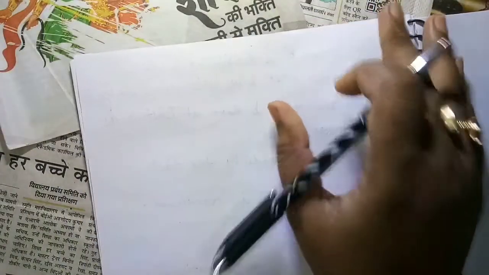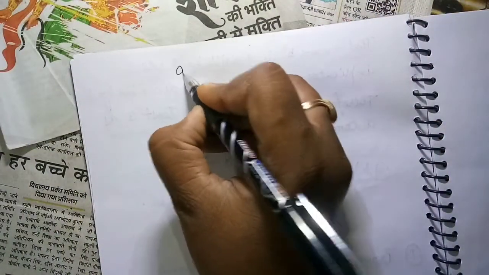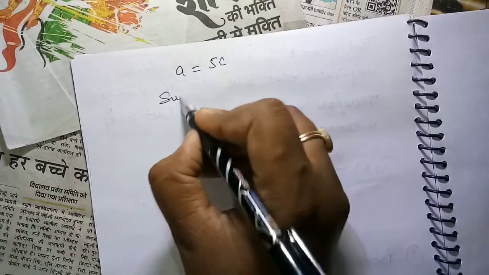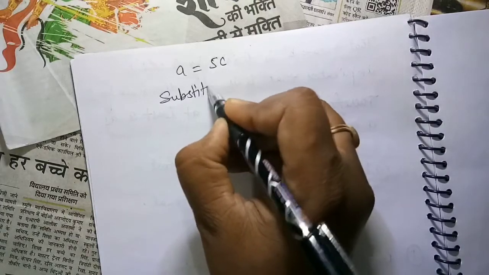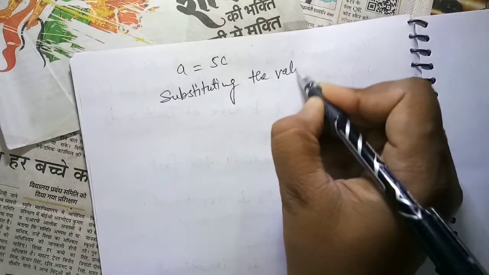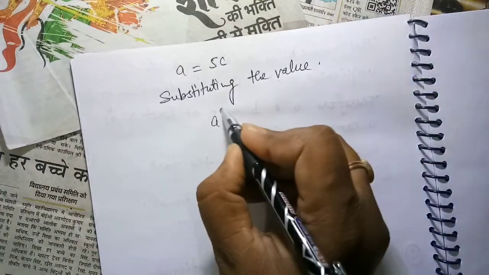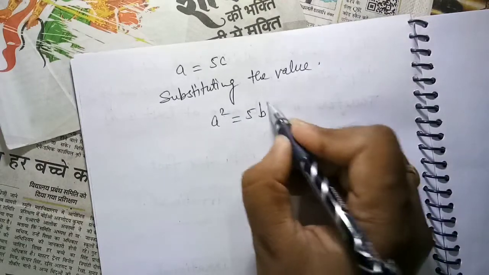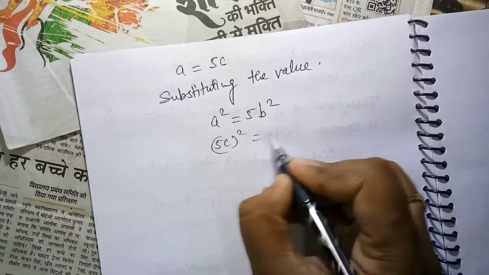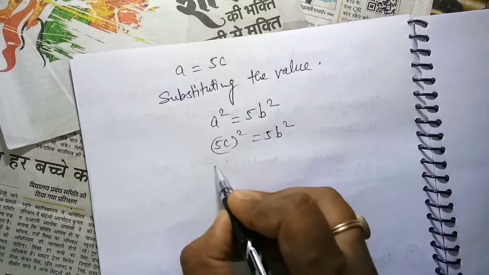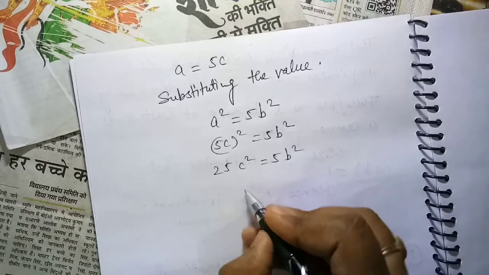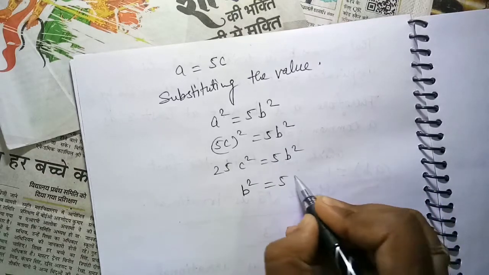So let's say a equals 5c. Now substituting the value in a square equals 5b square, we get 25c square equals 5b square, or b square equals 5c square.